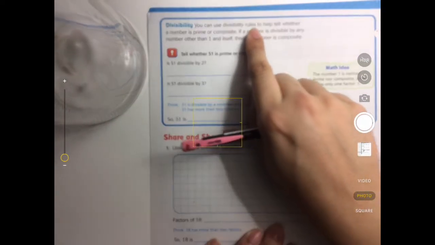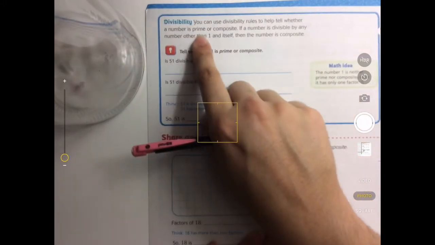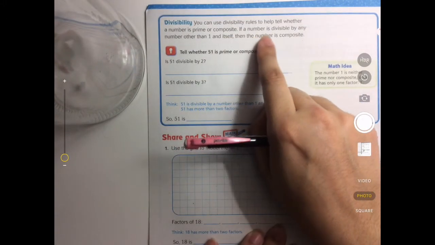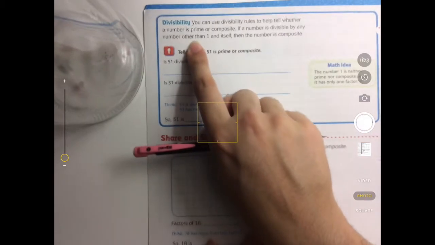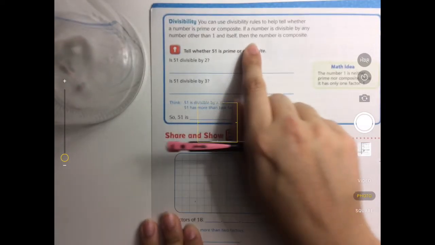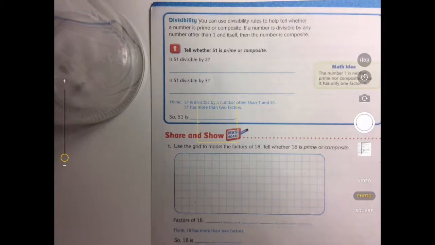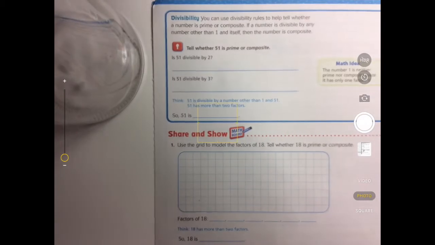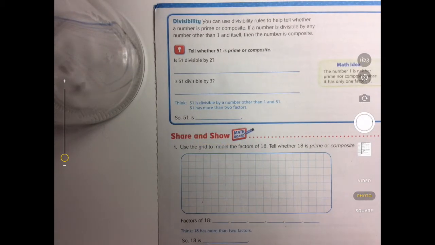You can use divisibility rules to help tell whether a number is prime or composite. If a number is divisible by any number other than 1 and itself, then the number is composite. Okay, so that's basically the same thing we were talking about. Let's see if this is prime or composite.